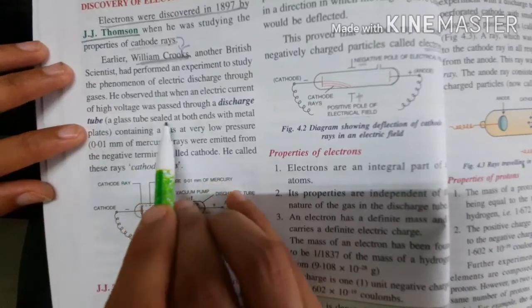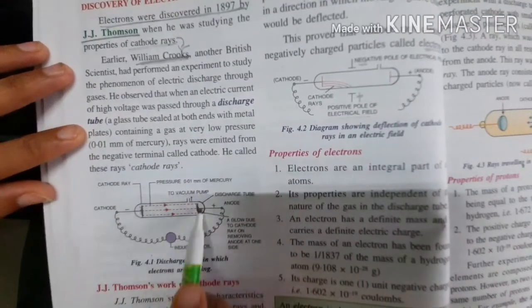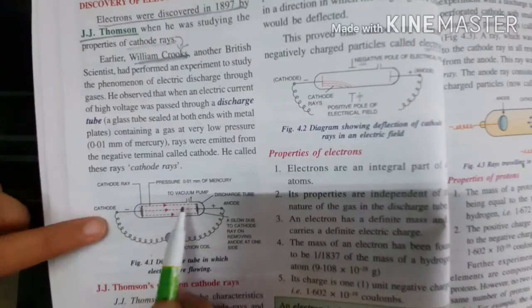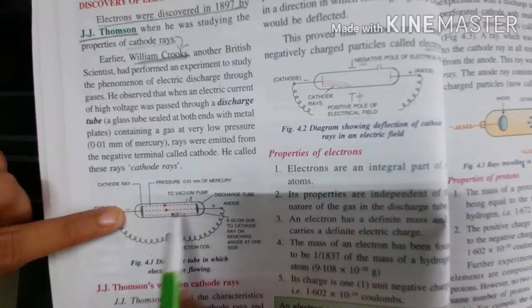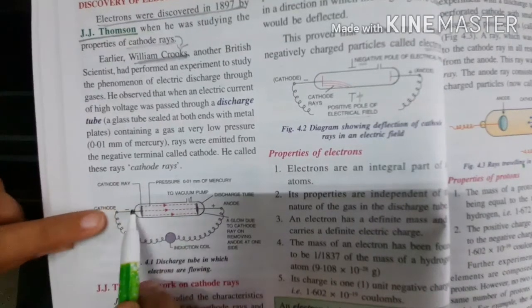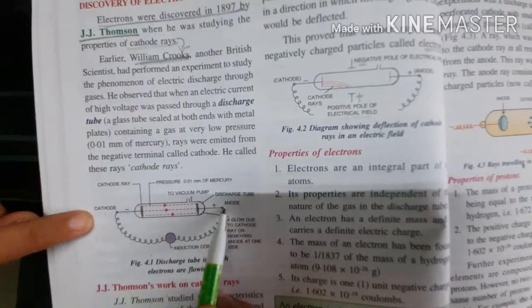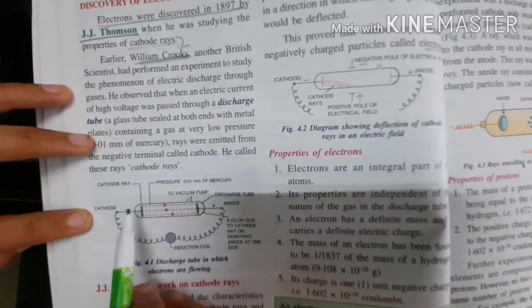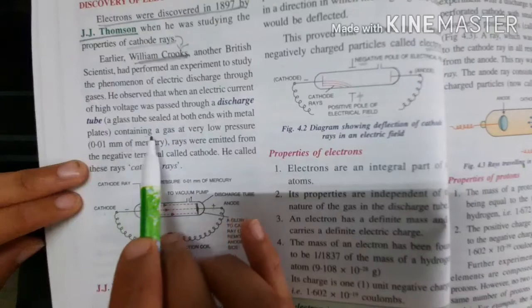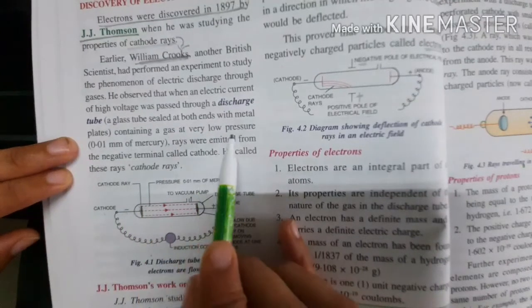A glass tube sealed on both sides. This is the discharge tube, as I showed in the figure. And here are the metal plates on both sides, which behave as a cathode and anode, positive terminal and negative terminal. It contains a gas at very low pressure.